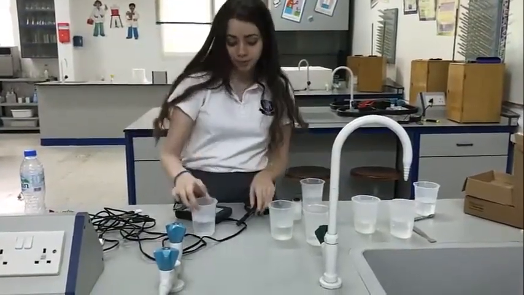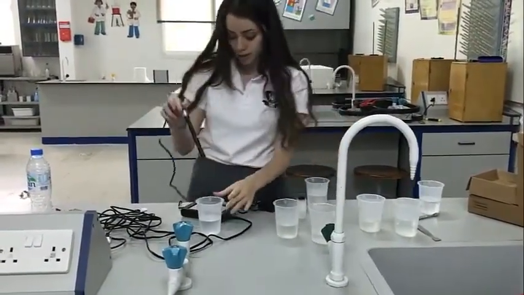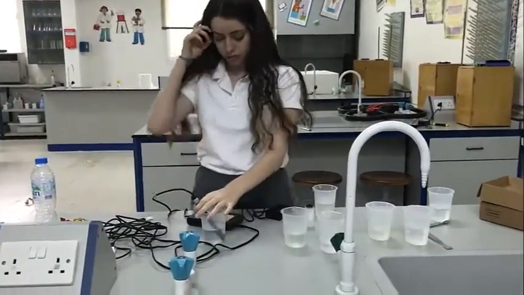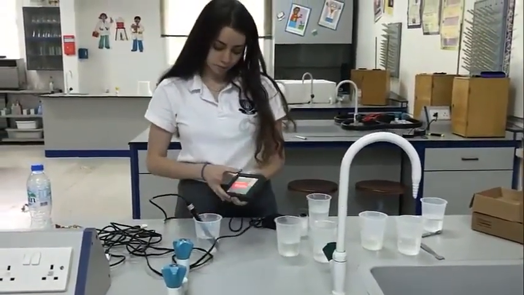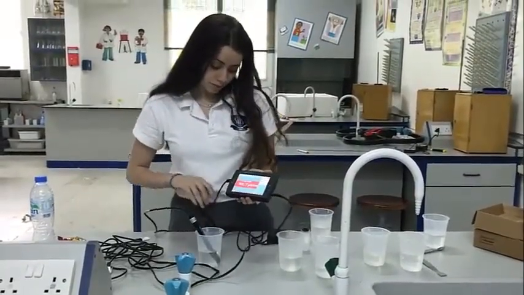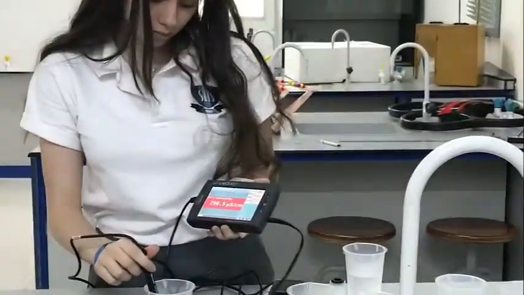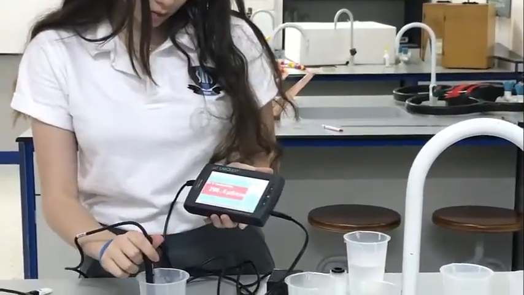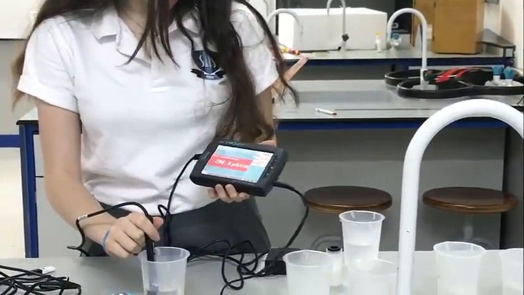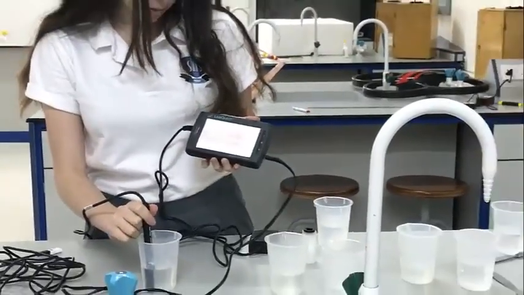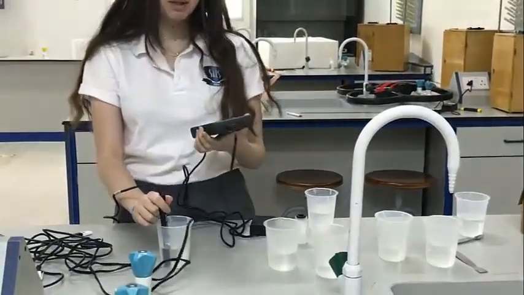It's distilled water. So let's try the distilled water first. It's continuing to change. Okay, it's approximately 296.7 microsiemens per centimeter.